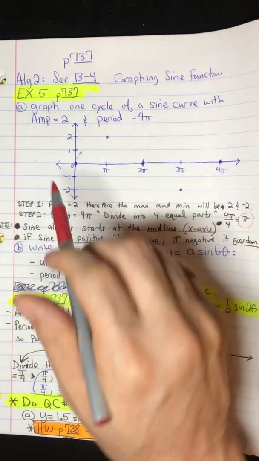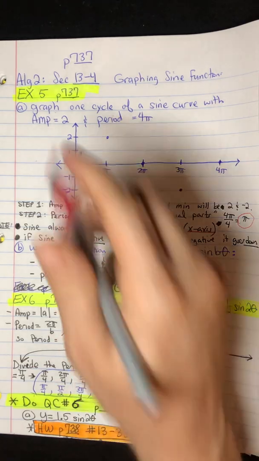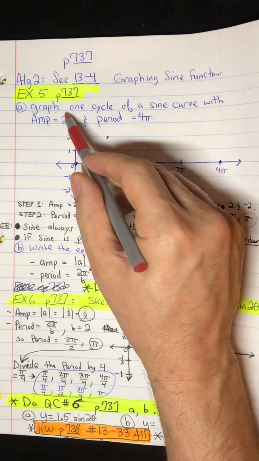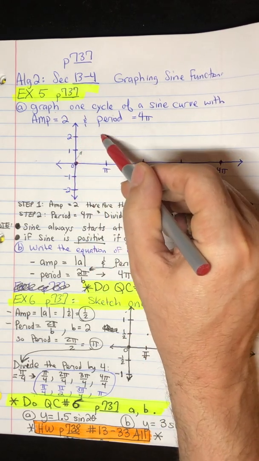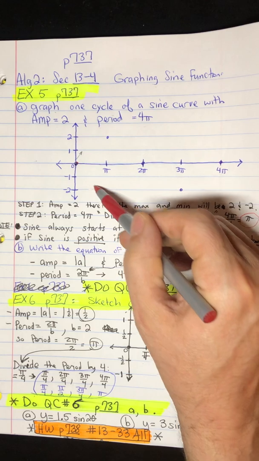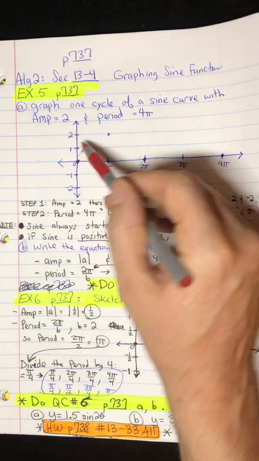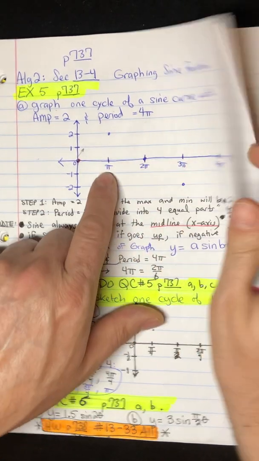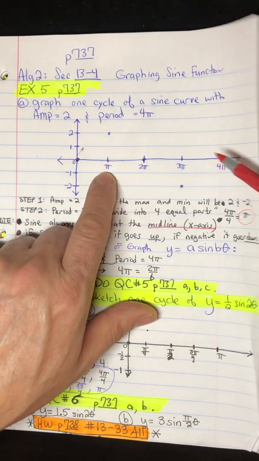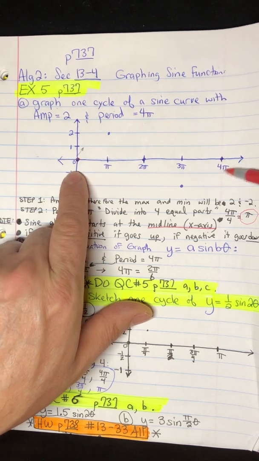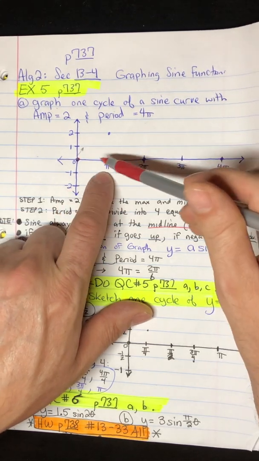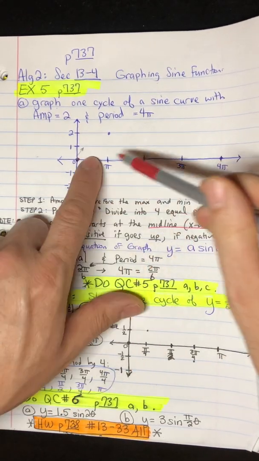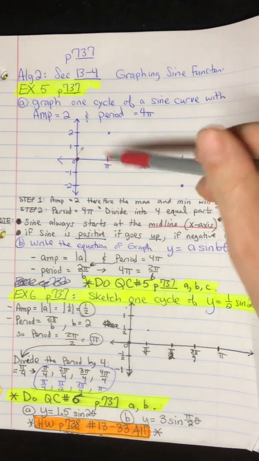Now that we have that, again, sine always starts at the midline at 0. Since the amplitude is positive, we're going to go up. If it was negative, we would go down, then back up, then back down. Since it's positive, we're going to start at the midline and go up. So here are the 4 sections that we divided it into: pi, 2 pi, 3 pi, 4 pi, because we divided the period 4 pi by 4 to get these sections. Each section is a pi long.